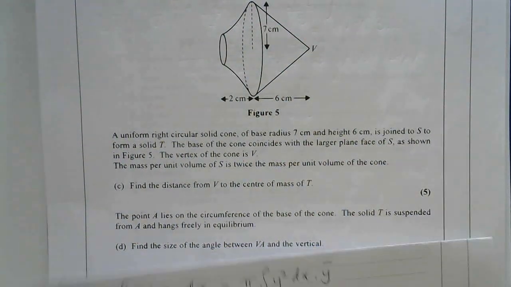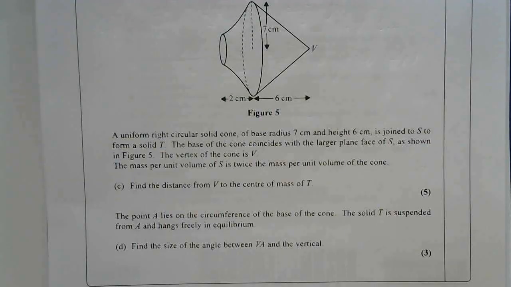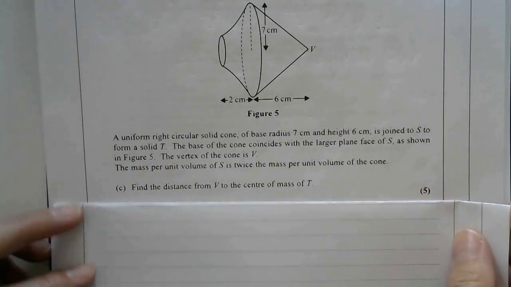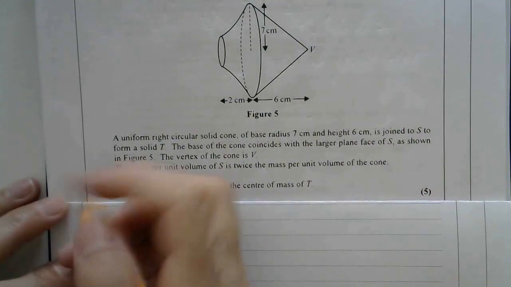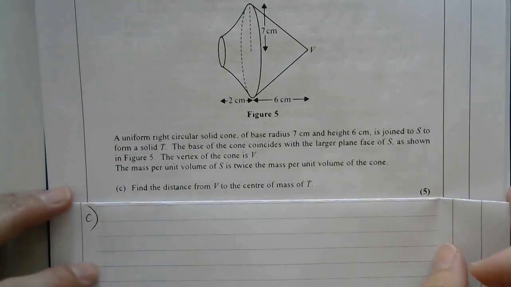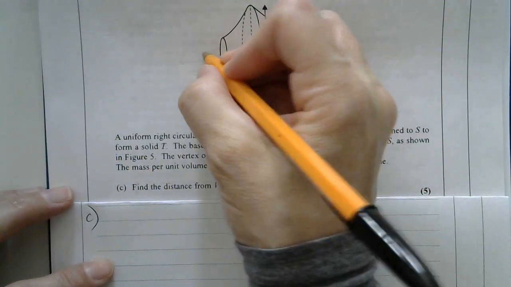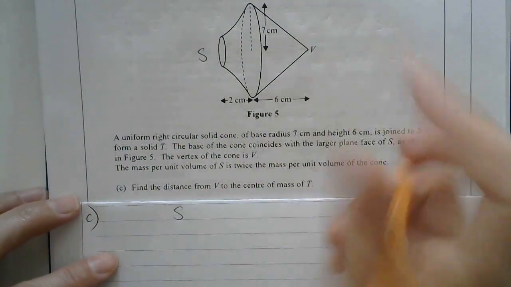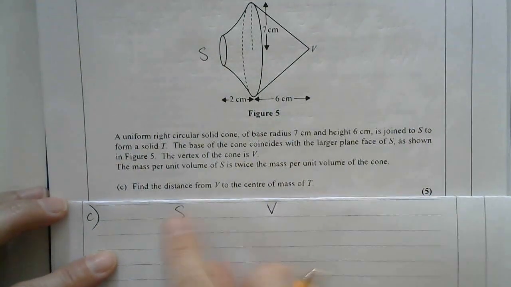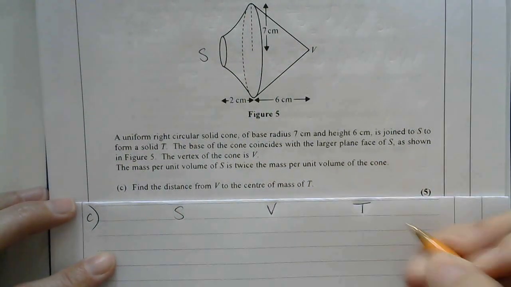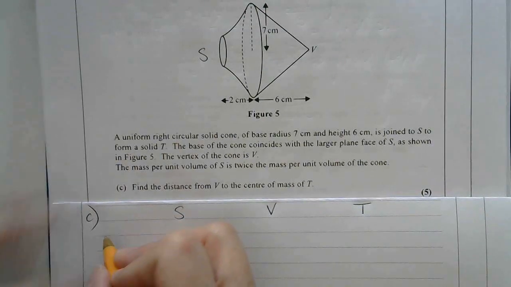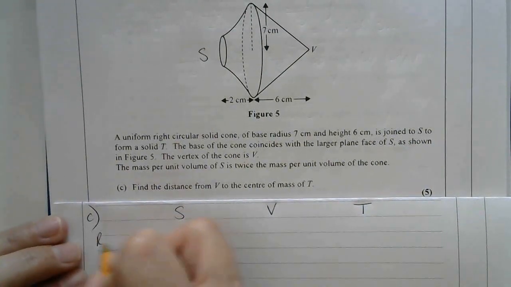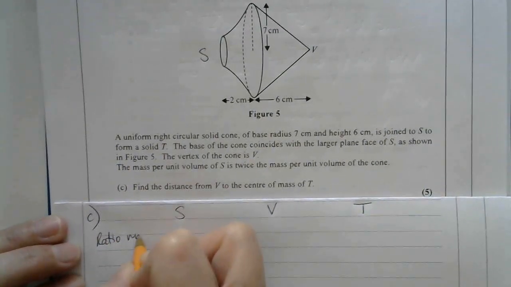So here I need to do a table to help me do this part of the question. So basically I've got this thing is S, this thing is V, and they're combined to give me T.